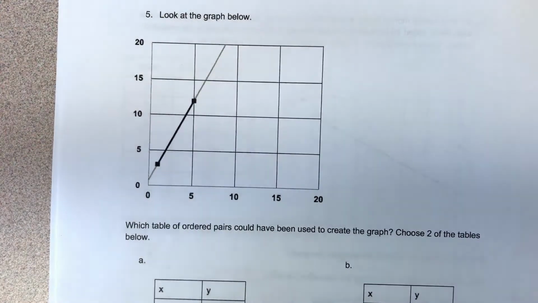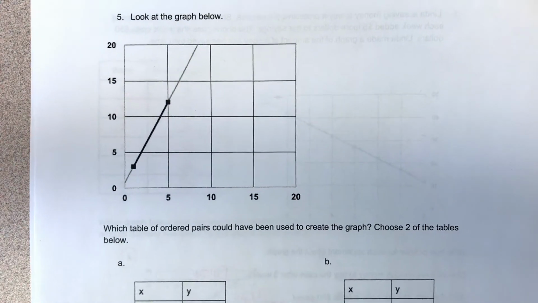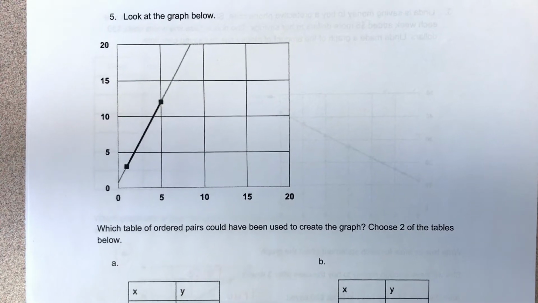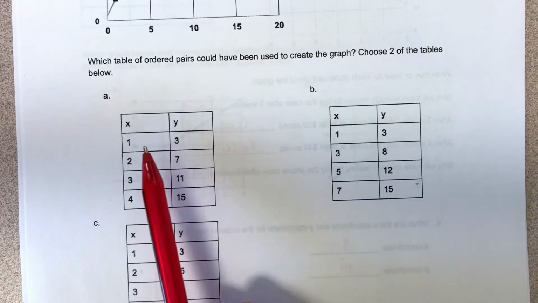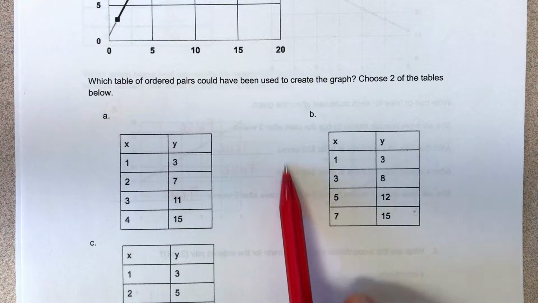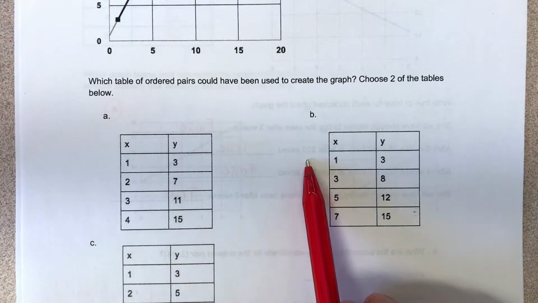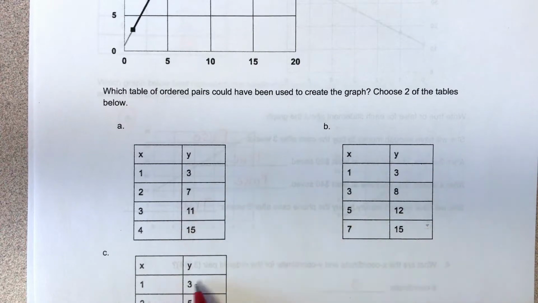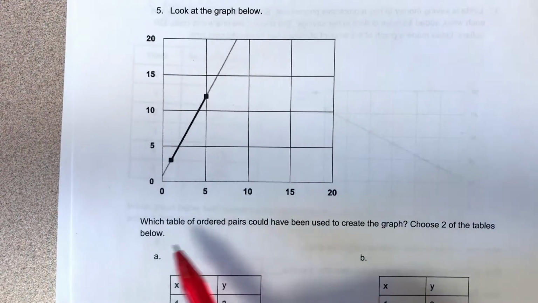All right. Number 5, look at the graph below. Which table of ordered pairs could have been used to create the graph? Choose 2 of the tables below. So basically, when each of these charts or tables is put onto a graph, it would make a line. And we need to decide which one of these would actually work up here.